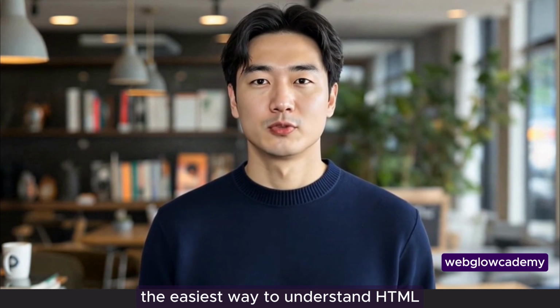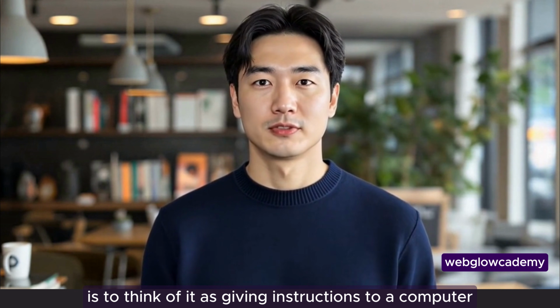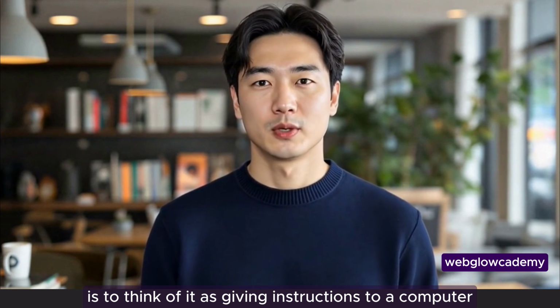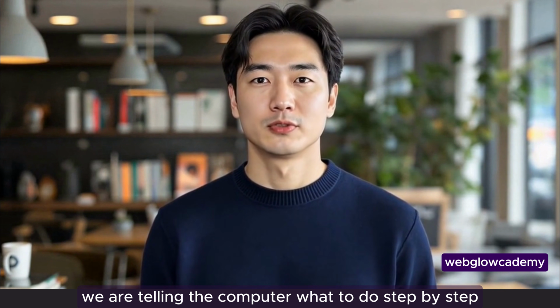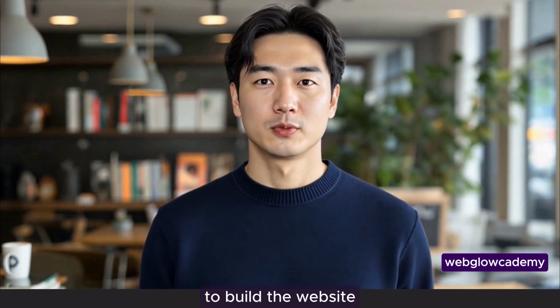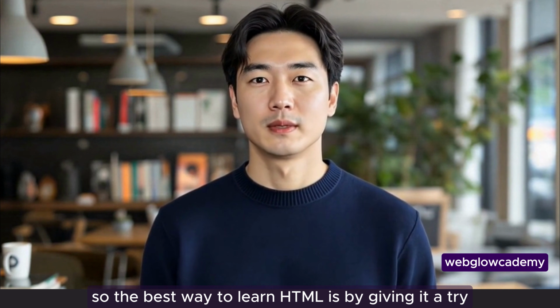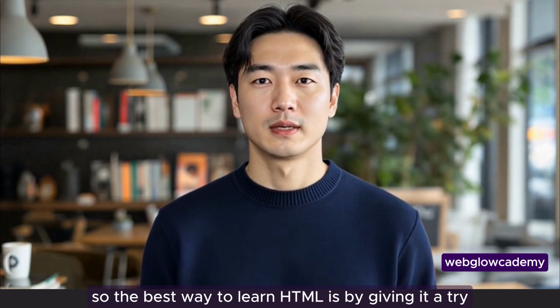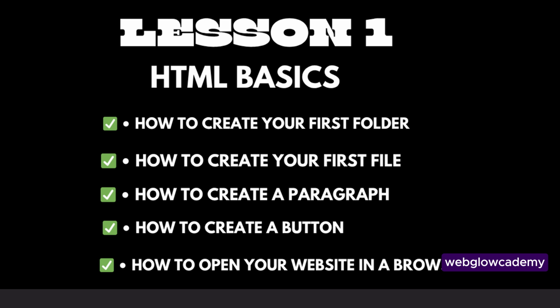The easiest way to understand HTML is to think of it as giving instructions to a computer. We are telling the computer what to do step by step, then the computer follows our instructions to build the website. So the best way to learn HTML is by giving it a try.